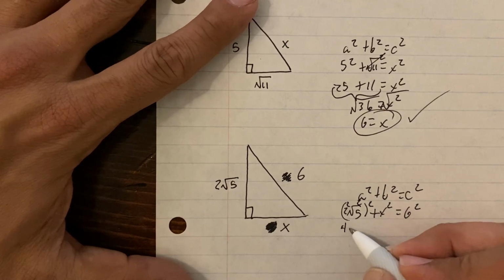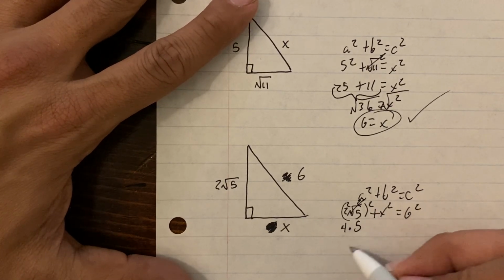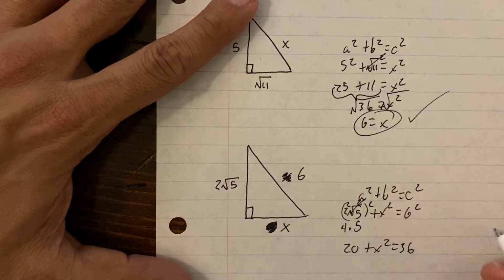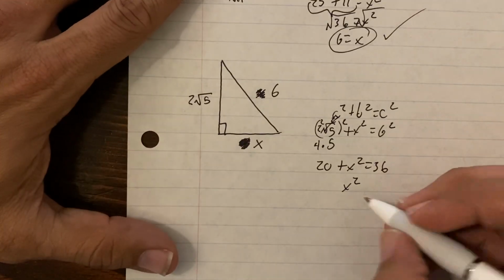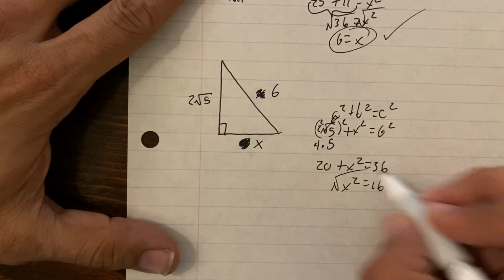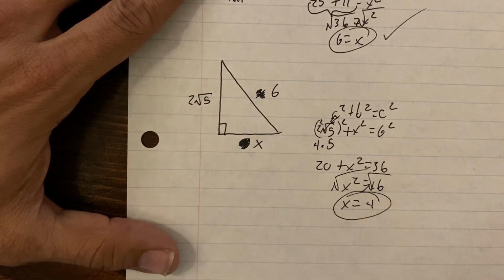So you're going to have a 4, and you're going to be multiplying with, canceled, 5. So 4 times 5 is 20, plus x squared equals 36. Subtract on both sides, x squared equals 16, square root, x equals 4. And that's it.